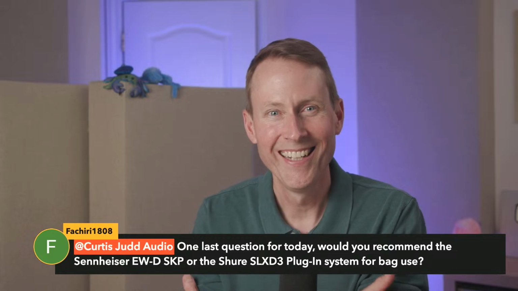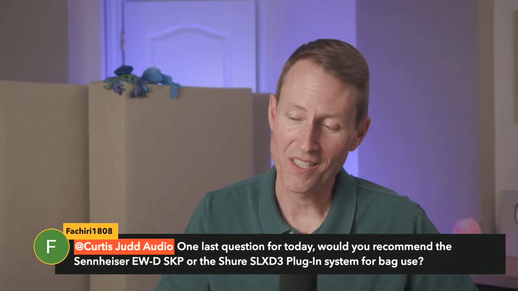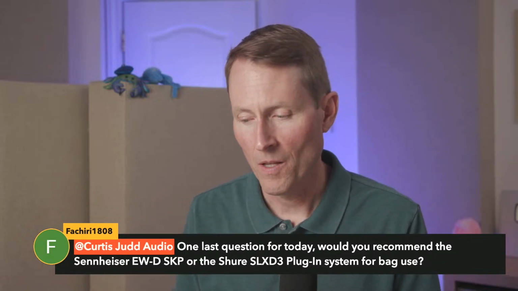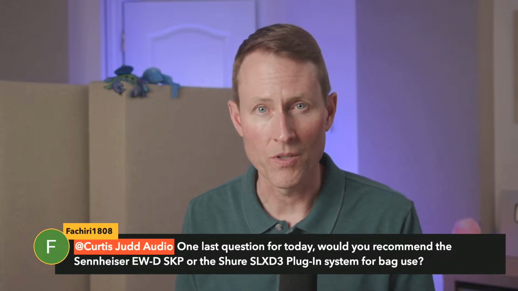I don't know what else is in your bag, but that's not a slot system, so there's that. And again, I haven't used the Sennheiser, so I can't speak to that. But I can say that audio quality wise and for the money, what you're getting with the Shure system is actually very good. If that works with your bag, I have experience with that one and got great results with it. So that's what I can say. Anyone else?